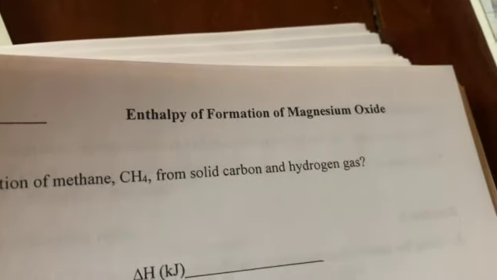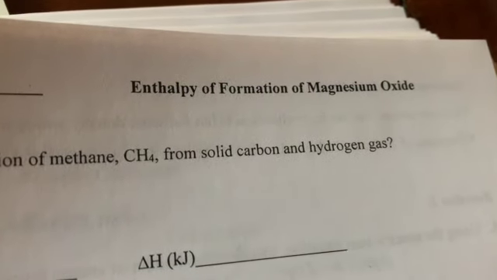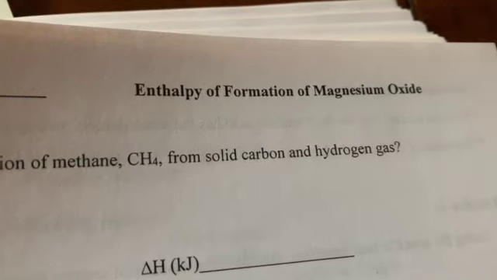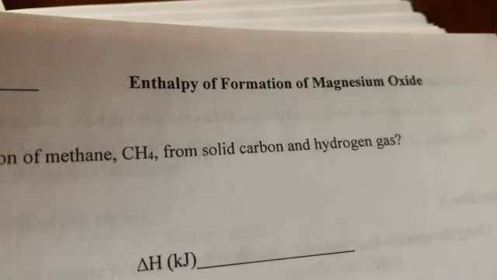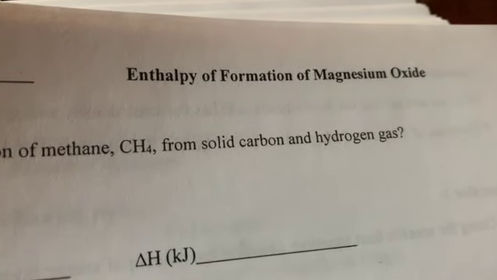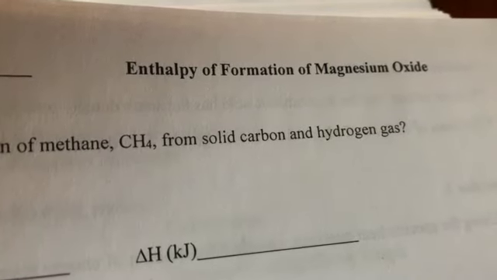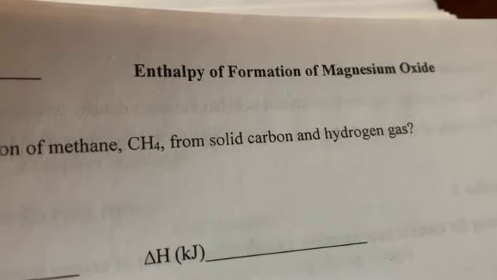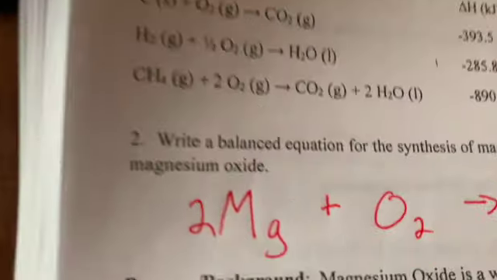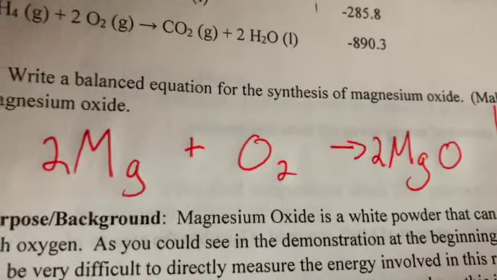Hi everybody, and welcome to our enthalpy of formation of magnesium oxide lab. In this lab, we are going to be using Hess's law to help us determine what the enthalpy, or heat, of formation of magnesium oxide is. All right, so the reaction that we are interested in, this is the balanced equation for it.